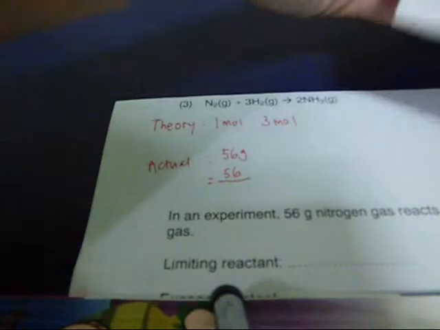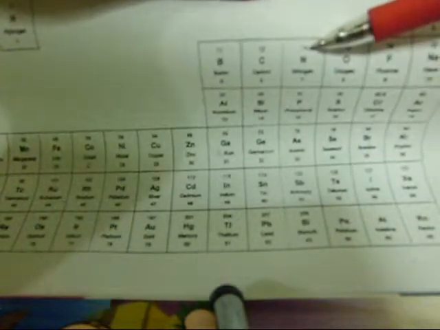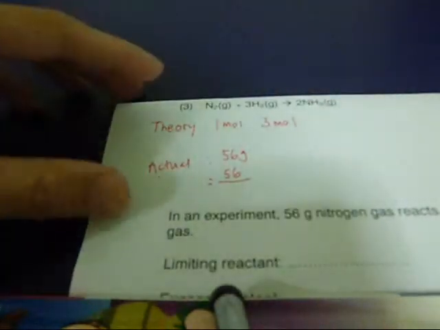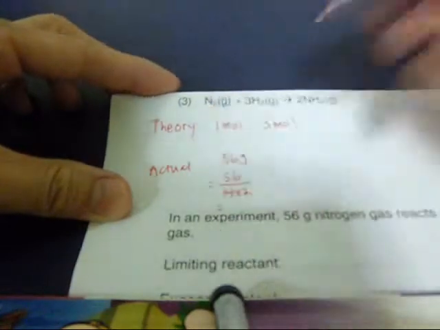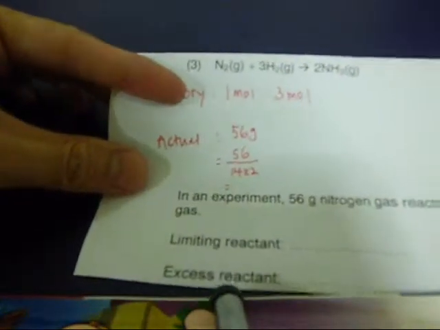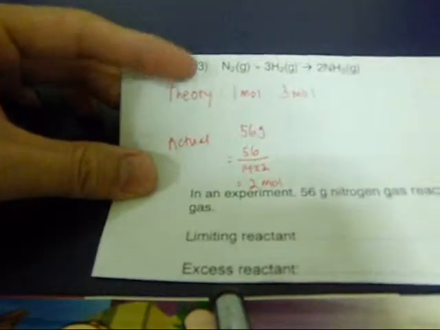So you just have to look it up in the periodic table. N is actually the top number, which is 14. The AR for nitrogen is 14. So for N2, there will be 14 times 2. And if you do the calculation, you'll find that this is 2 mole.